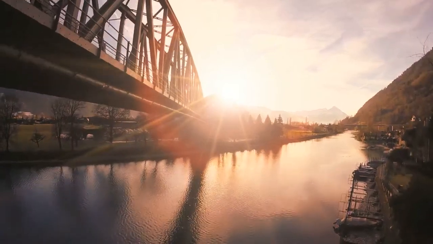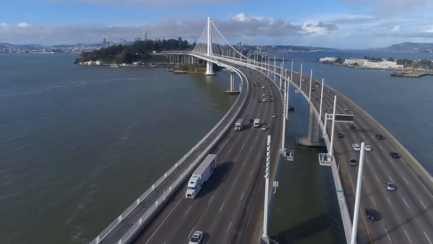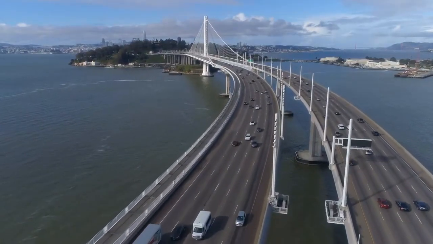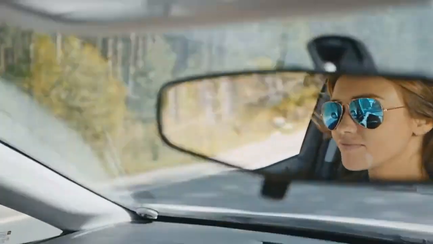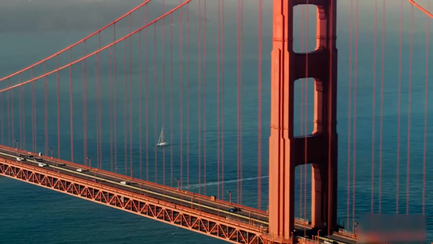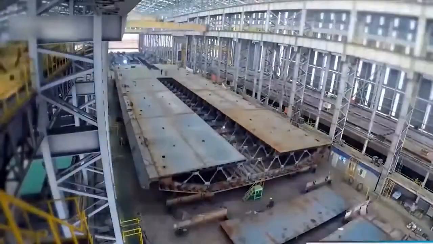Bridges are incredible feats of engineering that connect people and places, spanning great distances and overcoming challenging terrain. They are a crucial part of our modern infrastructure, allowing us to travel, transport goods, and expand our communities. But have you ever wondered how these massive structures are actually made?